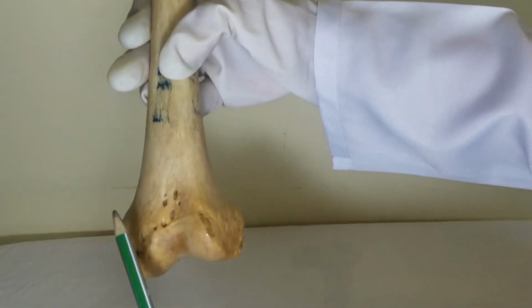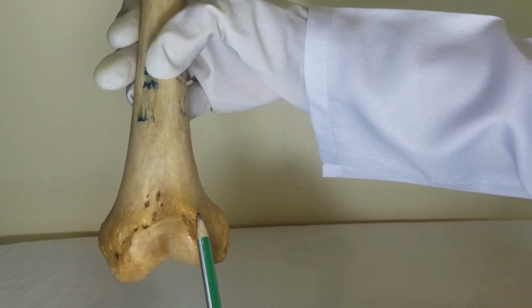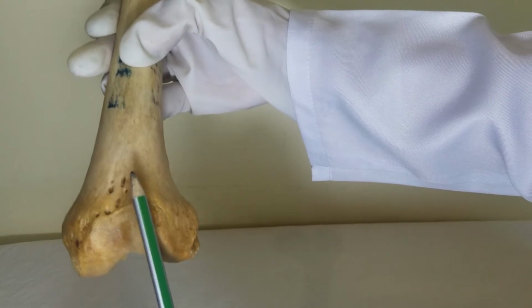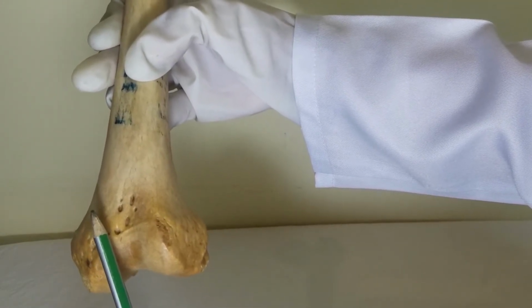The patellar surface covers the anterior surface of the lower end of the femur and both condyles. It is extended more onto the lateral condyle than onto the medial condyle.